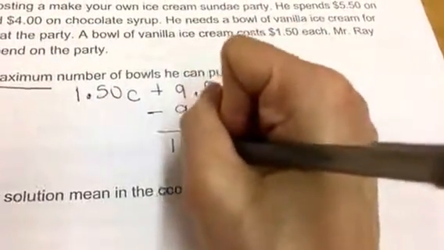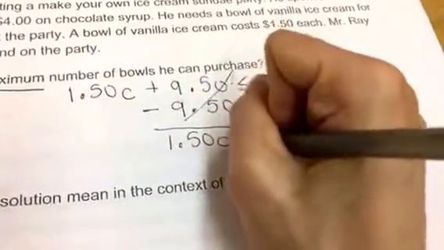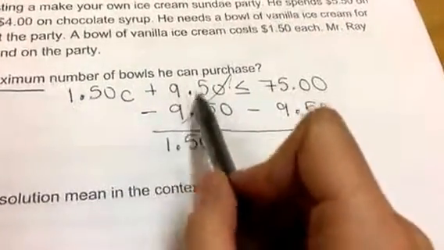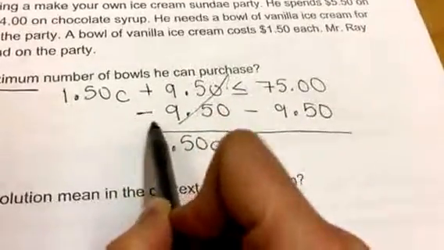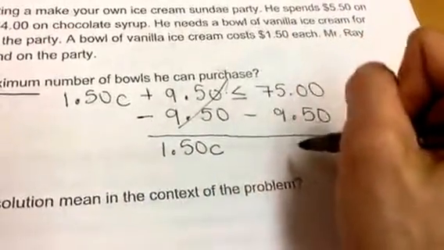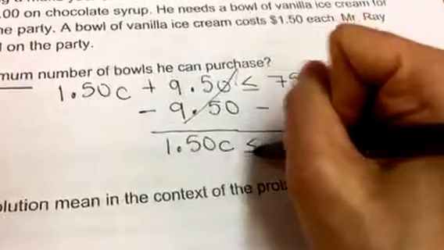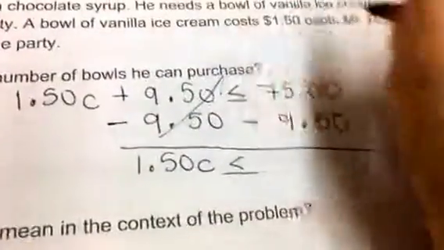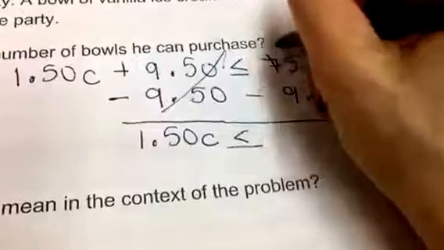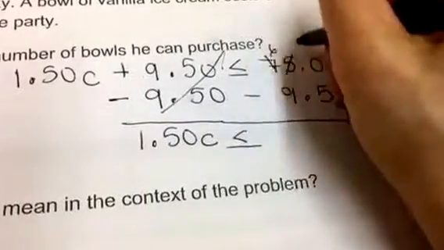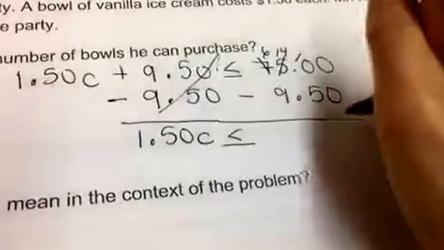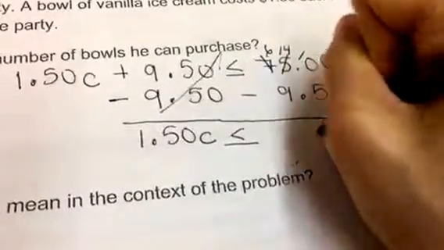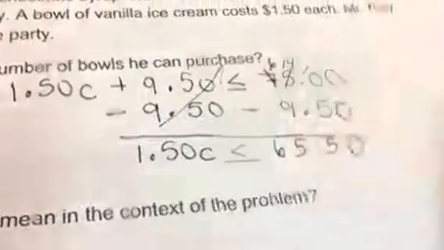So what I'm left with on this side is $1.50 times C. Notice that this cancels because plus 9.50 minus 9.50 is 0. Is less than or equal to, and now I have to do all of my borrowing here. So this is going to be 6, this is going to be 14, this is going to be 10, 0, 5, 5, 6.